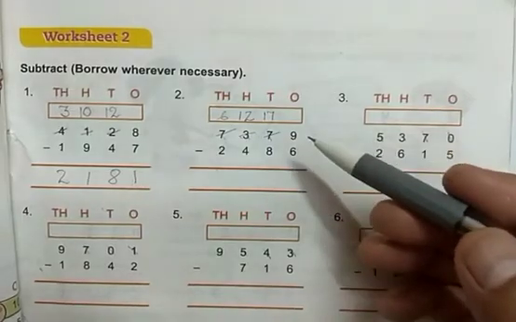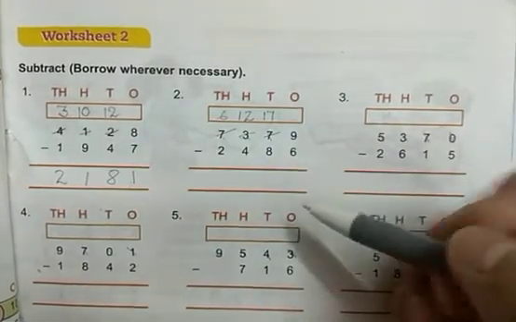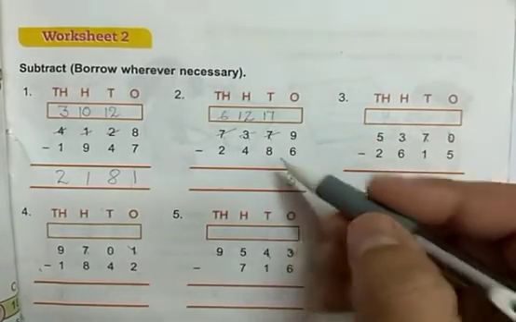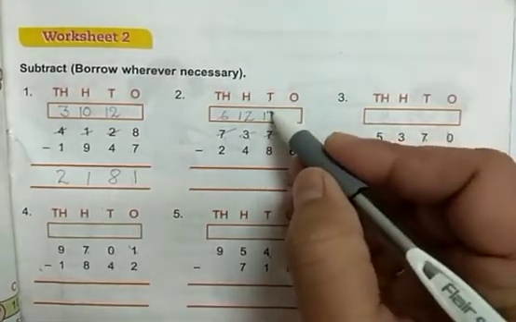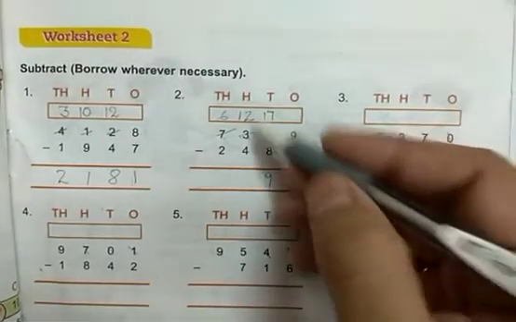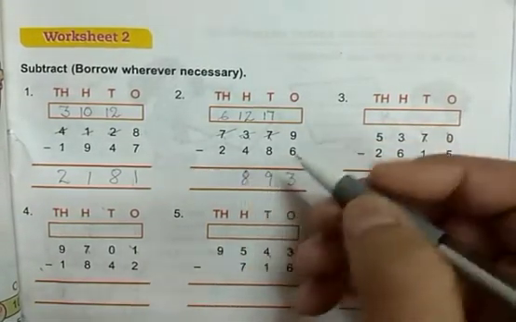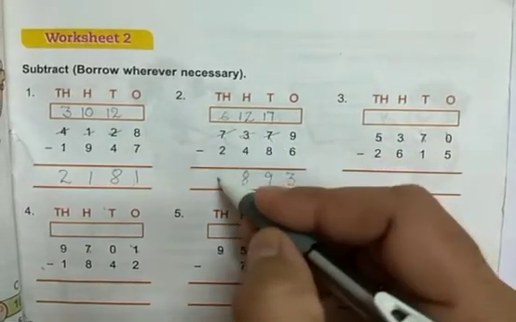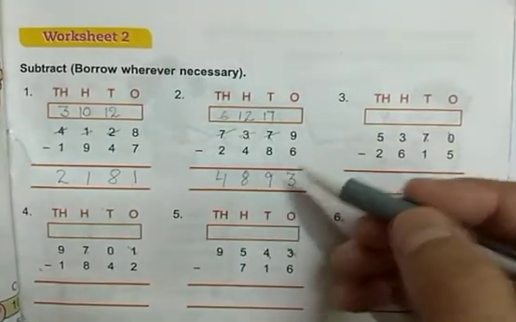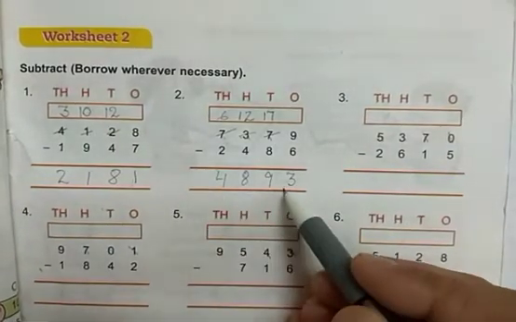Now start subtracting. So we start from 1's place. So 9 minus 6 is 3. 17 minus 8 is 9. 12 minus 4 is 8. And 6 minus 2 is 4. So this is our answer, 4893.